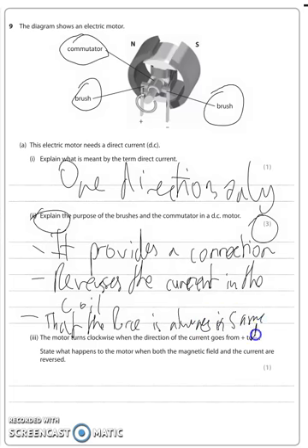My writing isn't great, but look at the mark schemes. So it's always in the same direction. So if you want it to keep spinning in the same way, we have to keep flipping the direction of the current so the forces on each side of the wire keep it flowing around in the same direction. The motor turns clockwise when the direction of the current goes from positive to negative.